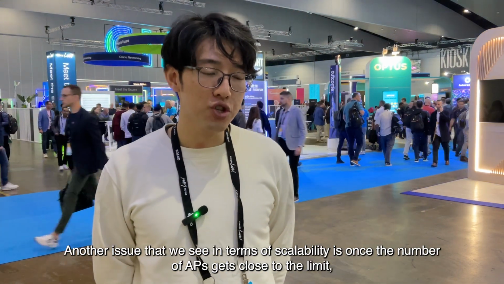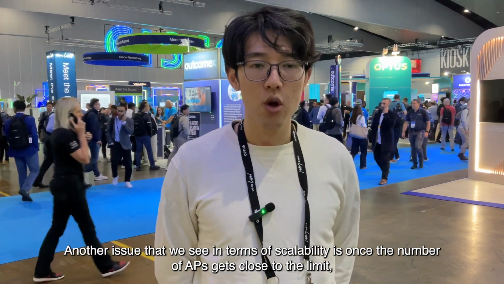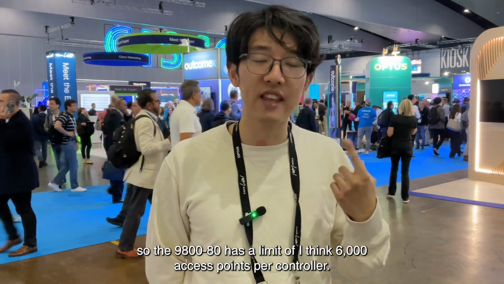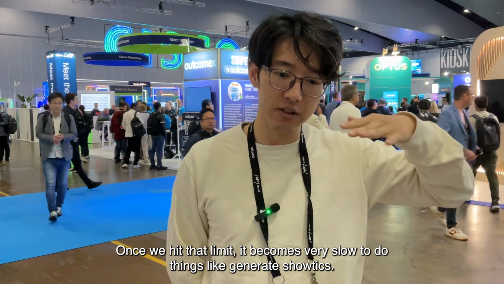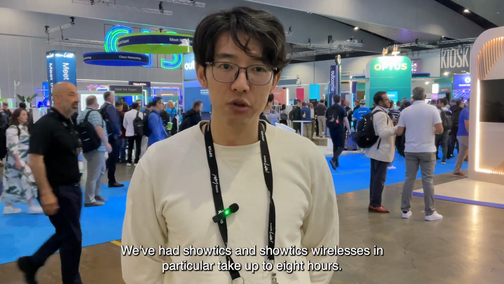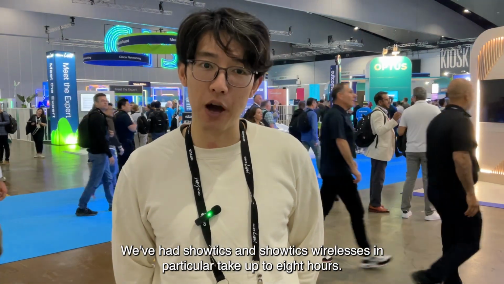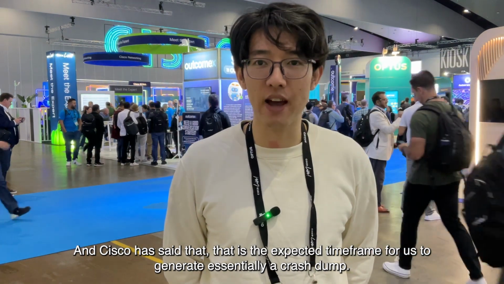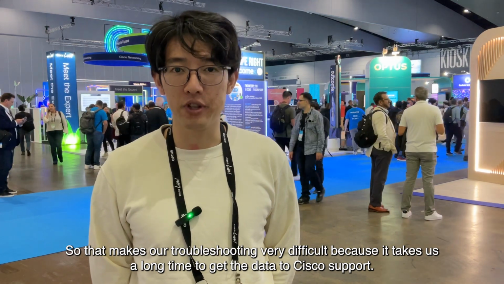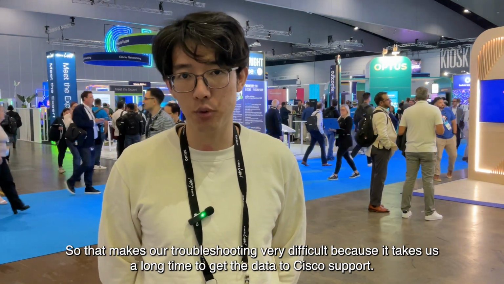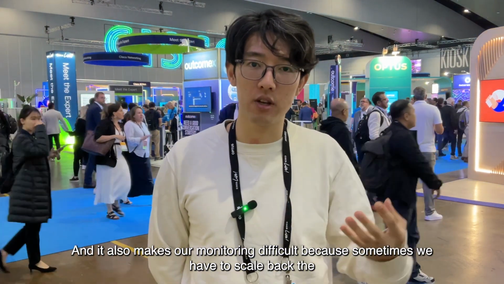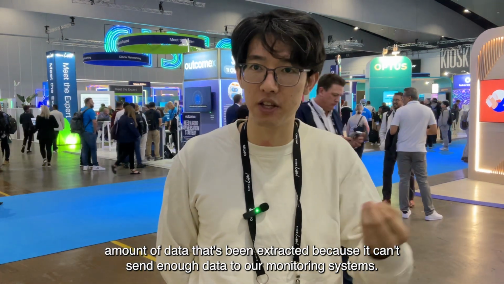Another issue that we see, in terms of scalability, is once the number of APs gets close to the limit. The 9800-80 has a limit of, I think, 6,000 access points per controller. Once we hit that limit, it becomes very slow to do things like generate show tech. We've had show tech and show tech wireless in particular take up to 8 hours. And Cisco has said that that is the expected time frame for us to generate essentially a crash dump. So that makes our troubleshooting very difficult because it takes us a long time to get the data to Cisco support. And it also makes our monitoring difficult because sometimes we had to scale back the amount of data that's been extracted because it can't send enough data to our monitoring systems.